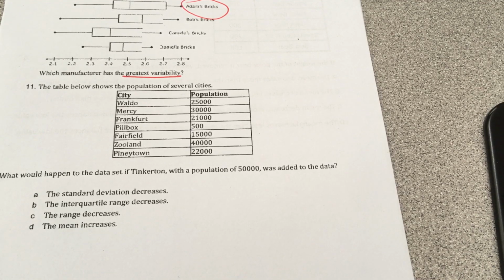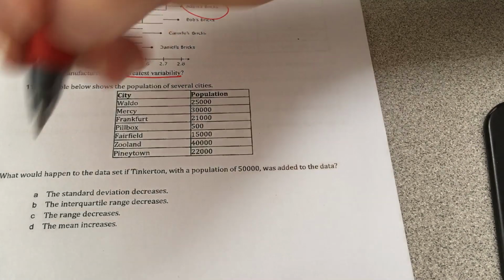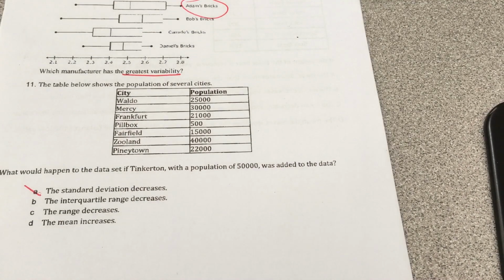What do you notice about 50,000 and all these numbers? It's bigger than all of them. Do you see that? 50,000 is bigger than all the ones in the table. So if you add 50,000, the standard deviation should increase. It should spread out more. Okay? Let's get B for now.